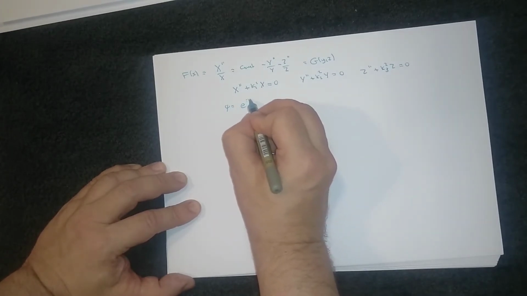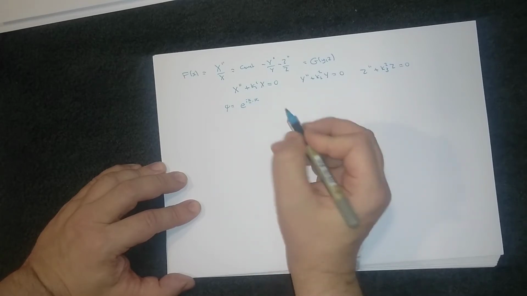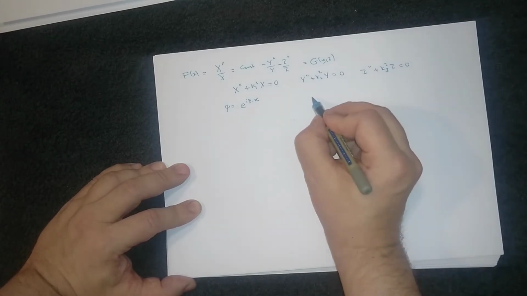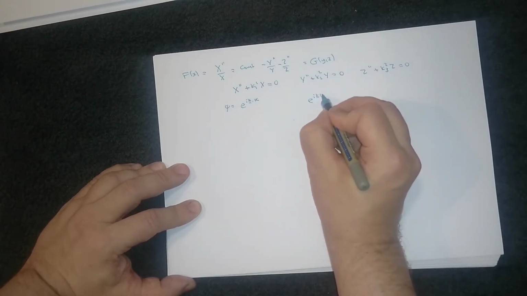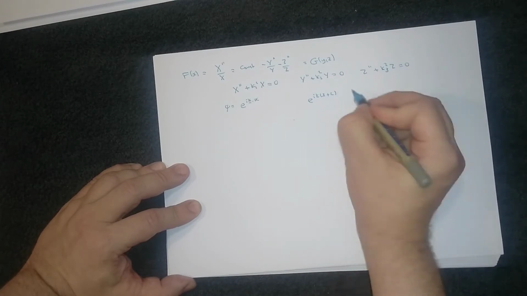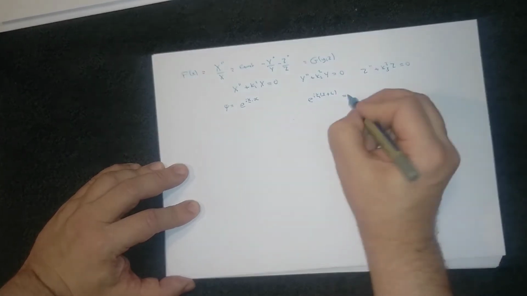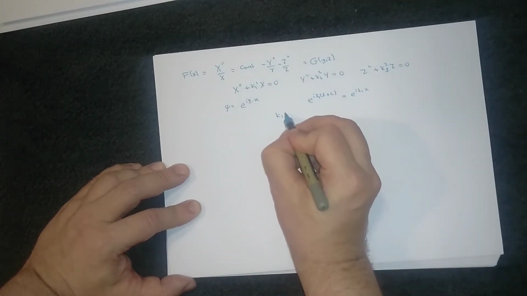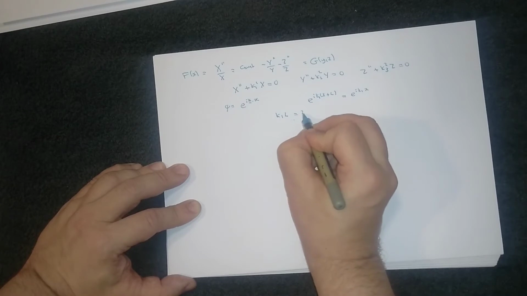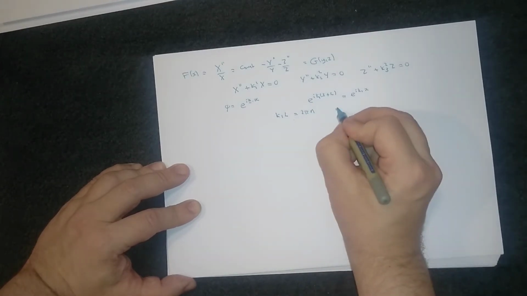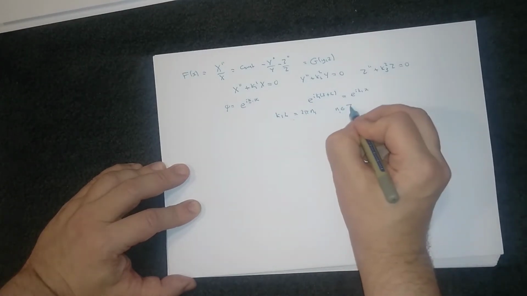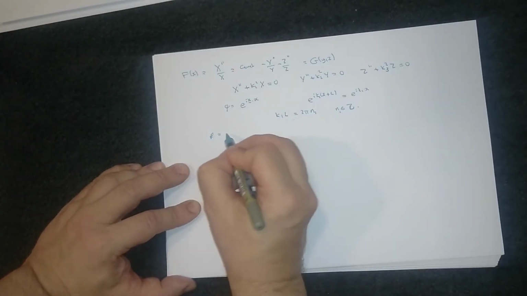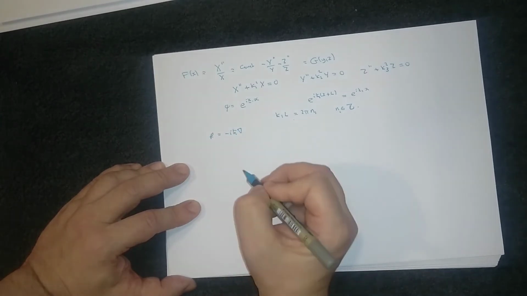Psi is e to the i k dot x. Now we want to impose periodic boundary conditions, which implies that e to the i k1 (x plus L) is e to the i k1 x. So in other words, k1 L is 2 pi n for some integer, let's call it n1, and similarly for y and z. Now p, the momentum, is minus i h bar times the gradient.